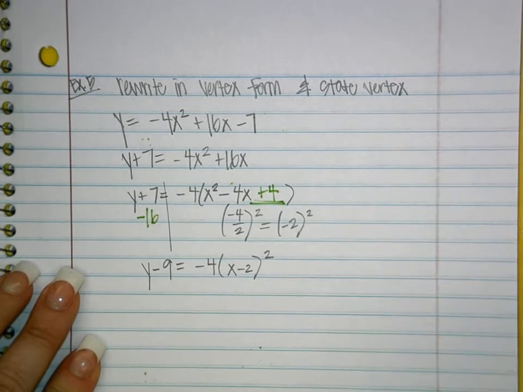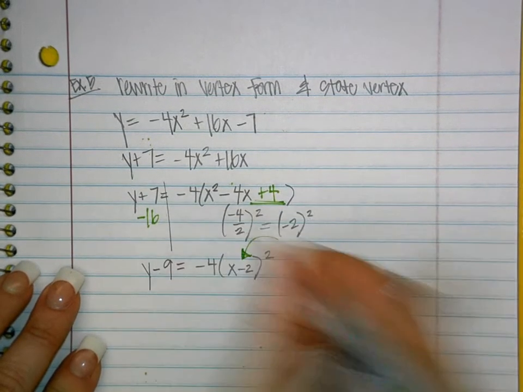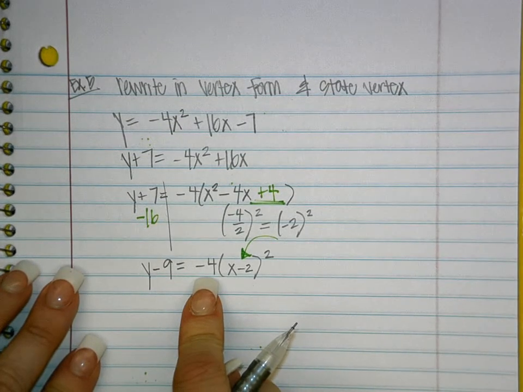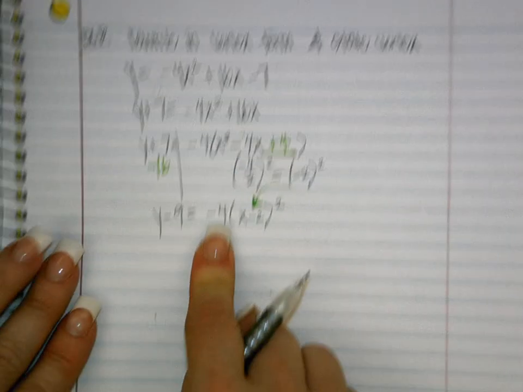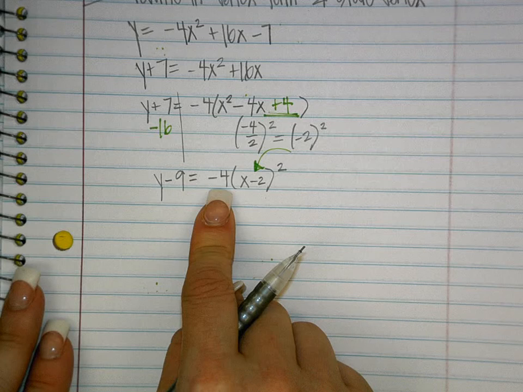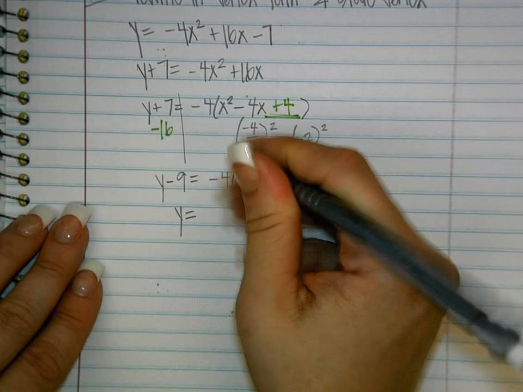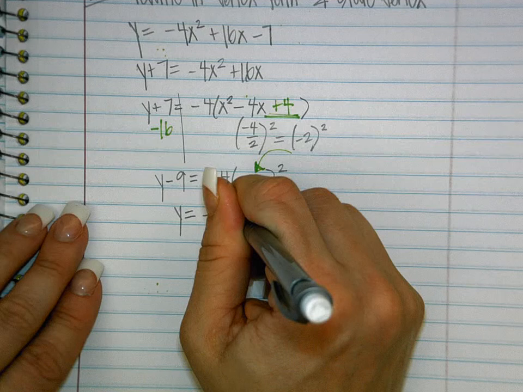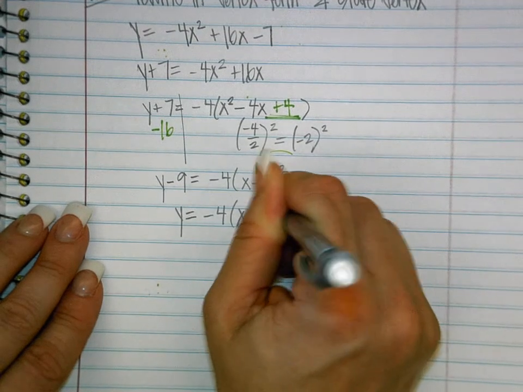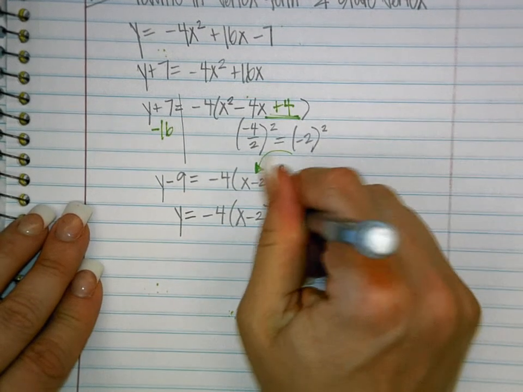And it's perfectly fine to have a negative out front. This just tells you that it's going to be facing down. Okay, so the parabola would open downwards instead of up. And then finally bring back your 9. So you've got y equals negative 4, x minus 2 quantity squared. If you bring back the 9, it becomes a plus 9 at the end.